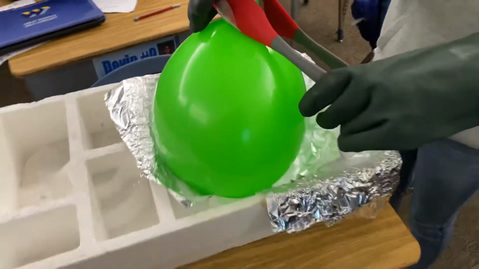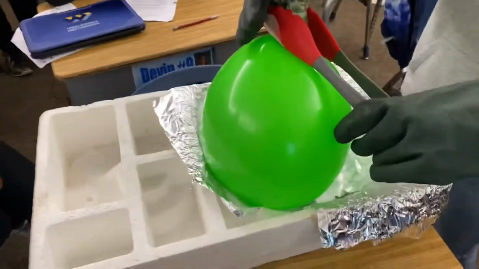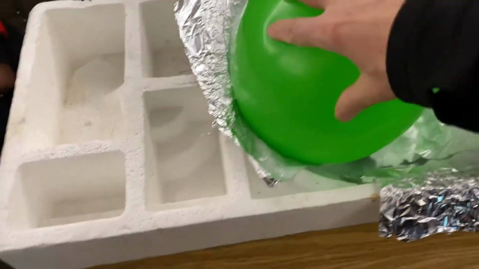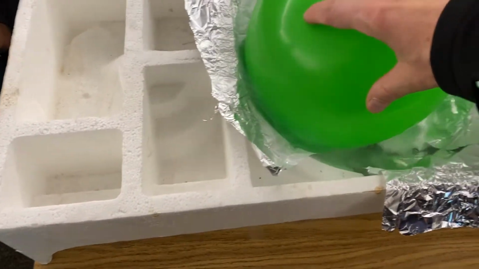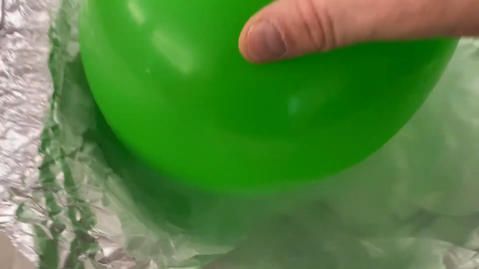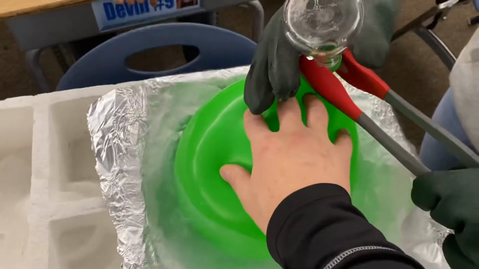That's good. And we want to see what happens to that balloon after it's in the liquid nitrogen for a while. Let's get it right in it. Yeah, that's good. So you can see the liquid nitrogen at the bottom. If I blow on it, you can see it. And right away, you should start seeing the balloon begins to change.